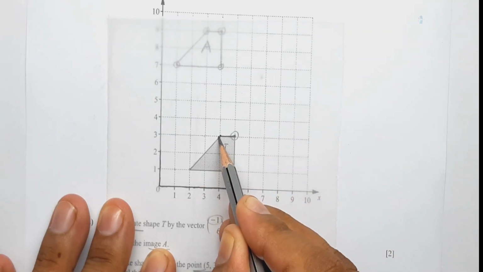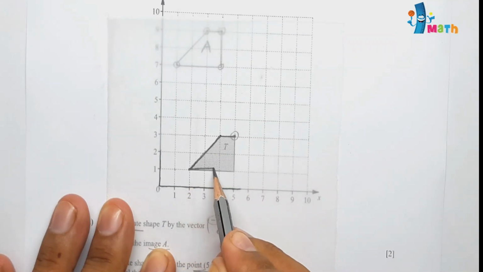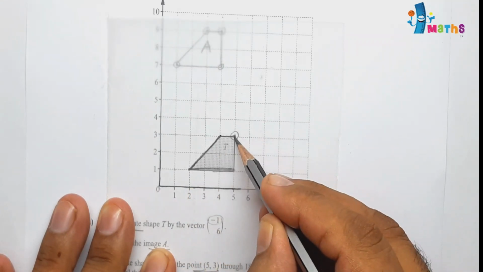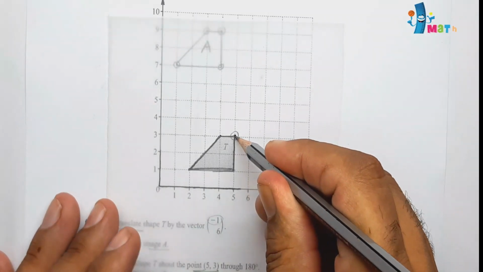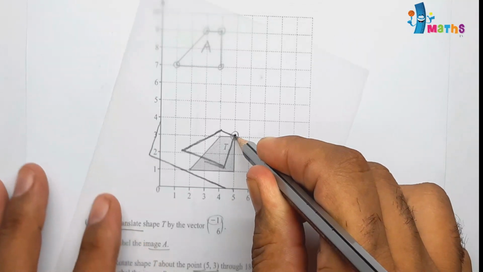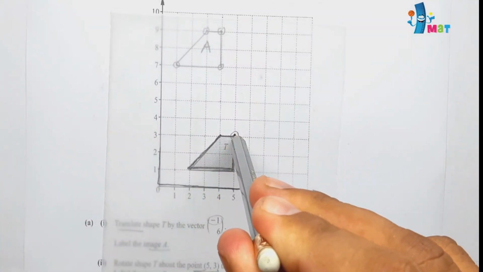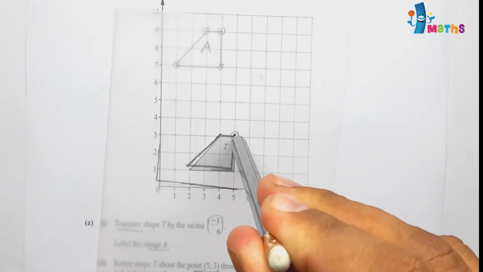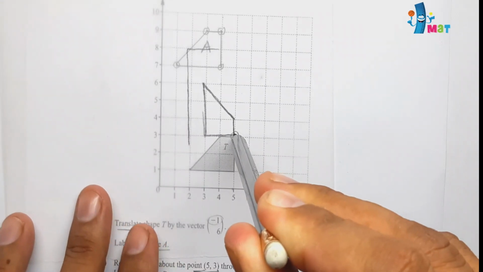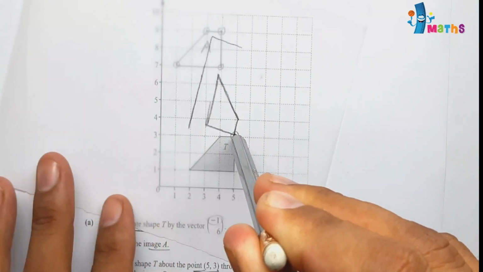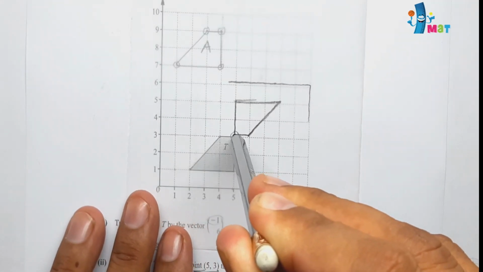Basically, we'll trace the diagram like this, and after tracing this one, we will rotate this about this point 180 degrees. We can rotate right or left because this is 180 degrees. Like for example, this will be 90 degrees, and this one will be 180 degrees.